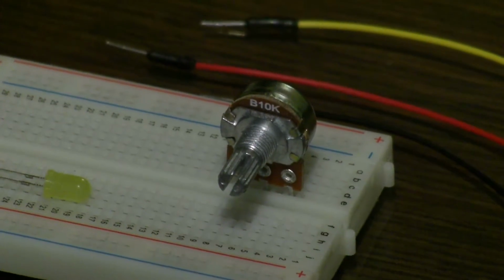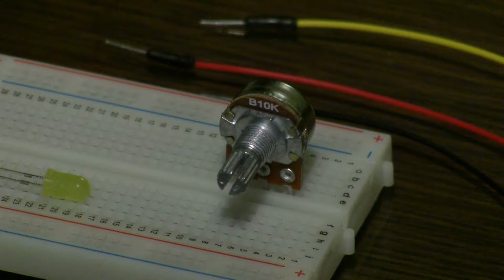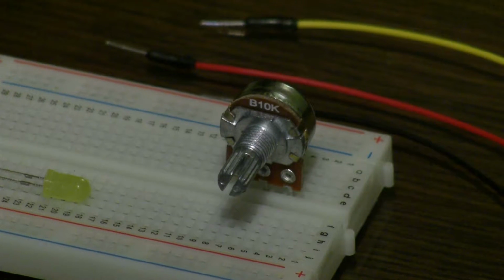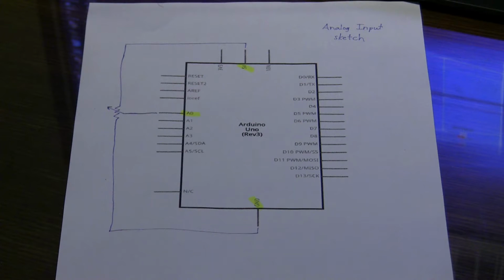You can see on the top of this variable resistor that it's marked 10K. That's the maximum resistance this one can support. It should go from 0 to the value that's marked on the resistor. Here is my crudely drawn diagram of the analog input sketch.